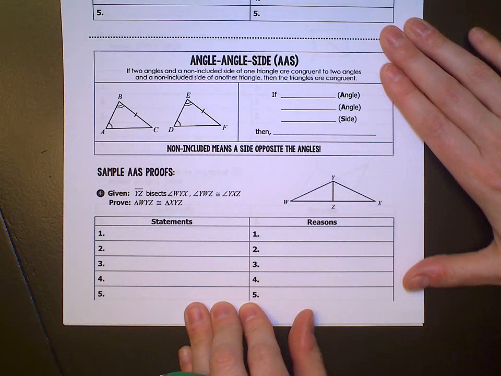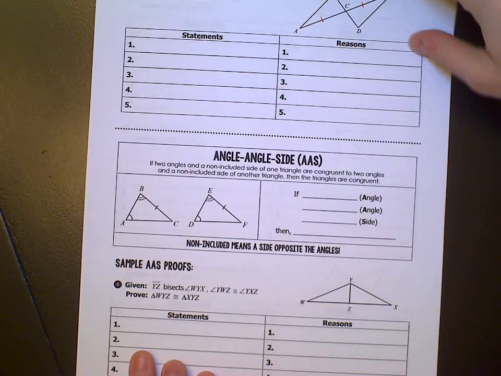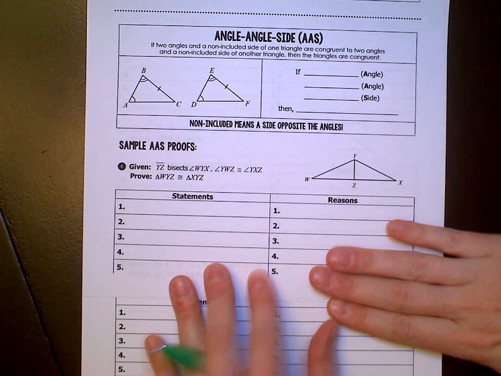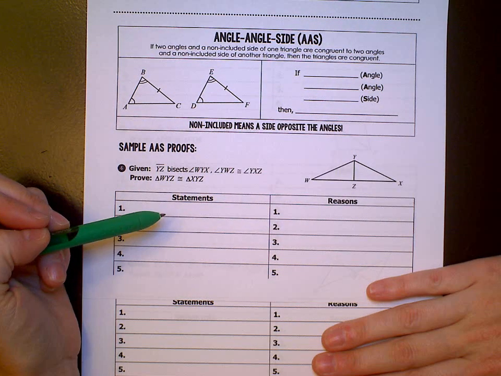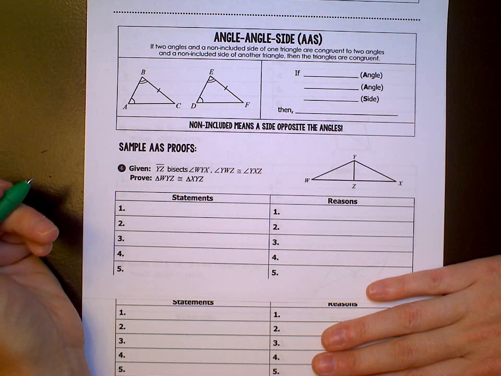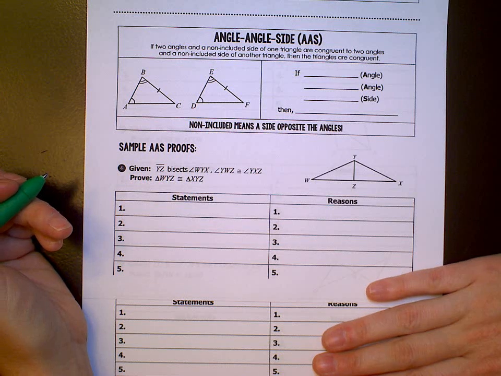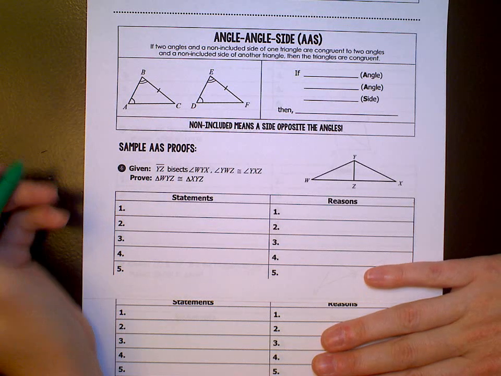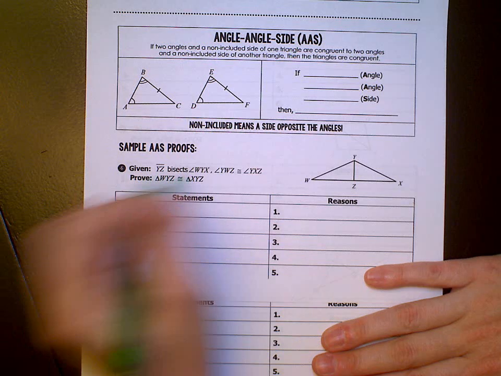Okay, so now here we are stepping up our game a little in terms of writing our proof. Up to this point, you guys haven't really done a proof where you have to write the statements and the reasons. You've only had to write the reasons. Okay, we always start writing the givens in separate lines. So there's a comma here that means there's two givens.